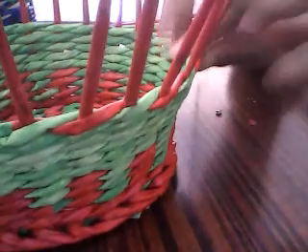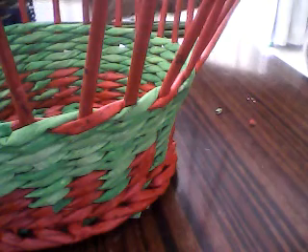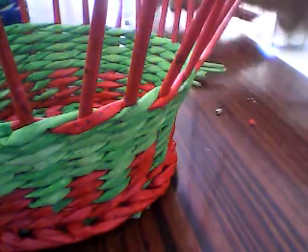Can you see this? Now I have red color inserted in, and I'm going to keep 12 red color sticks. 1 2 3 4 5 6. 1 2 3 4 5 6. So I might need some more sticks for this project, but for now this is okay.